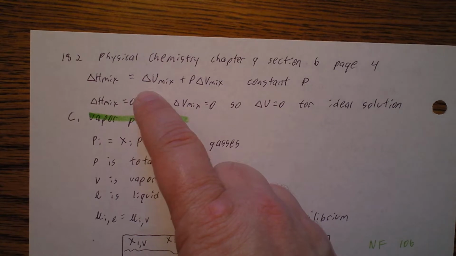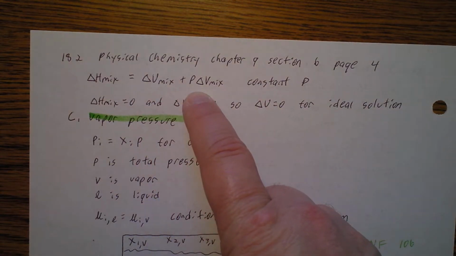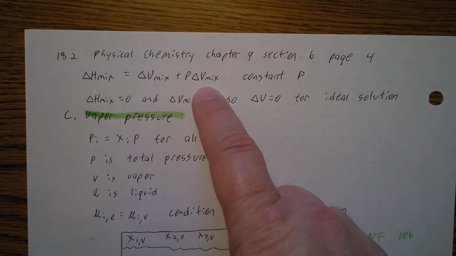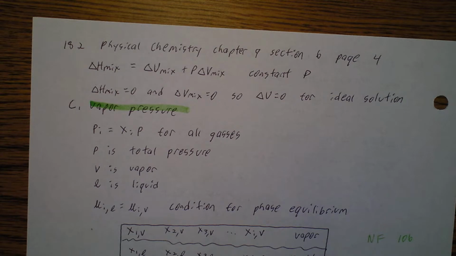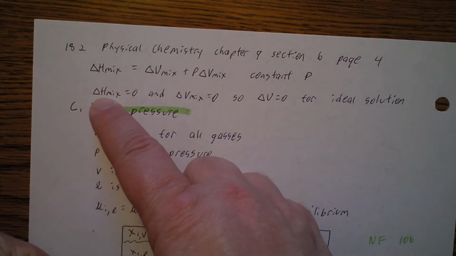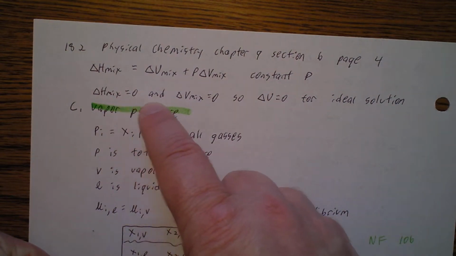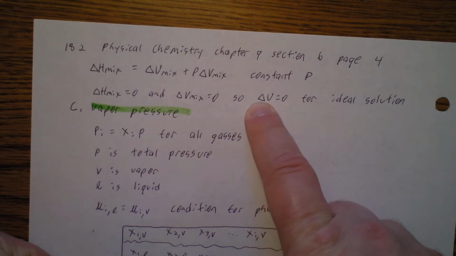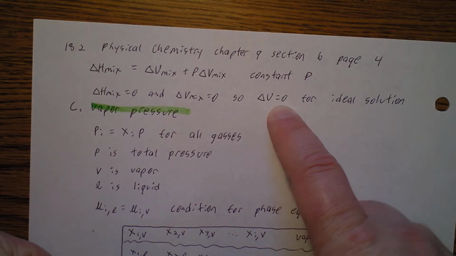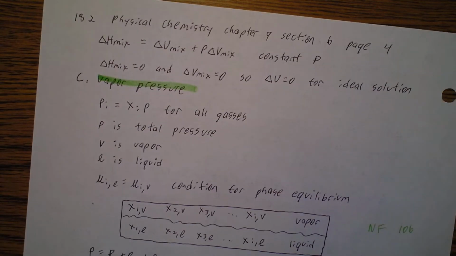Now let's talk more about the change in enthalpy from mixing. That's equal to the change in internal energy of mixing plus pressure times the change in volume from mixing. And again, we're assuming constant P. So the change in enthalpy from mixing is equal to 0, and the change in volume from mixing is equal to 0. So the change in internal energy from mixing is equal to 0 for an ideal solution.